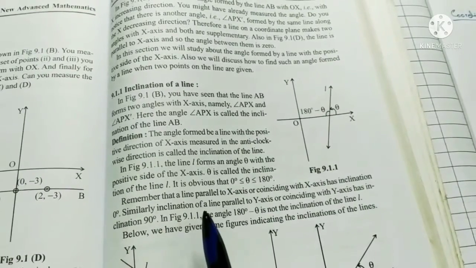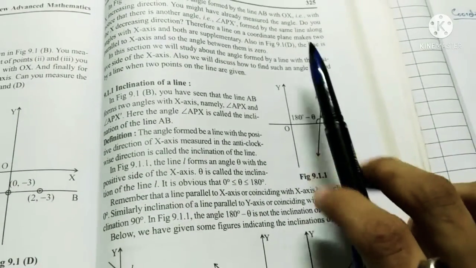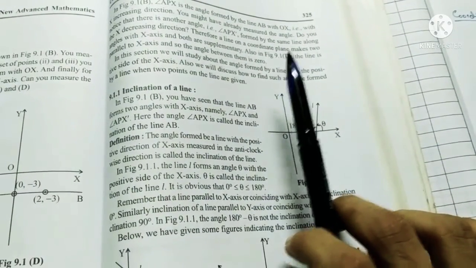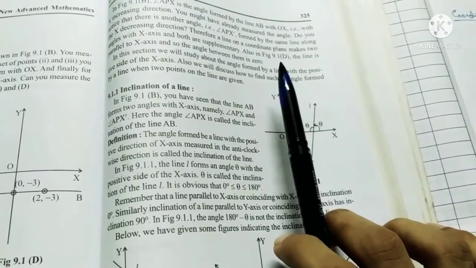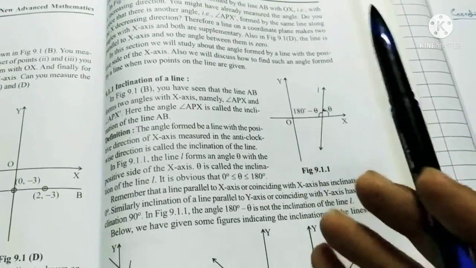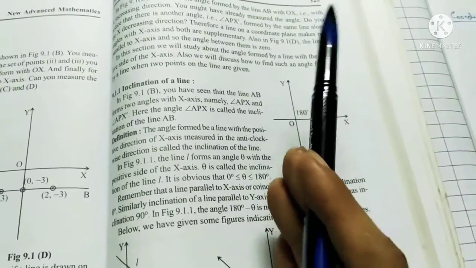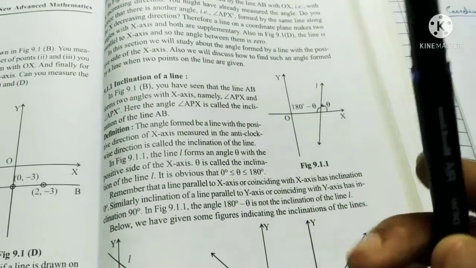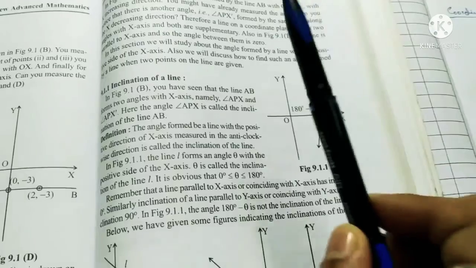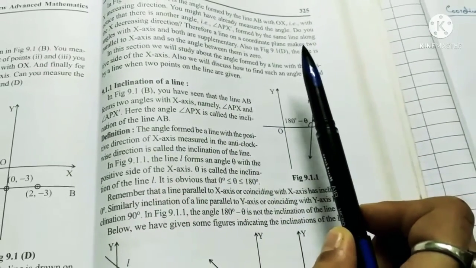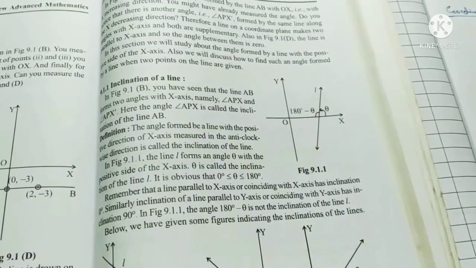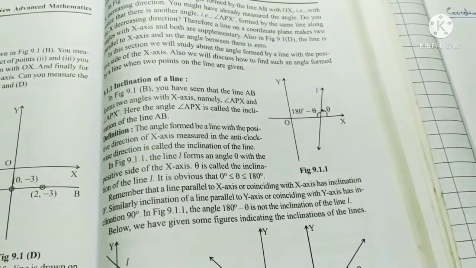And similarly, the inclination of the line parallel to y-axis, or coinciding with the y-axis: if the line coincides with the y-axis, then the angle that the line will make with the x-axis measured in anti-clockwise direction, it will be what? It will be 90 degree. So therefore, the angle of inclination of the line that coincides with the y-axis or is parallel to the y-axis will be 90 degree.